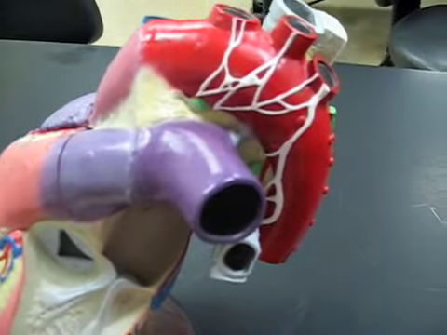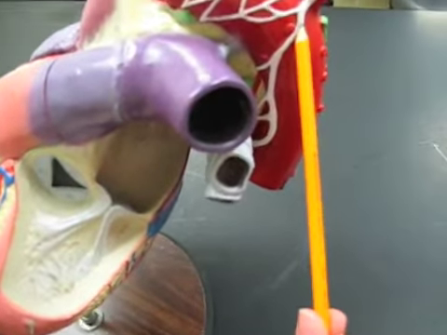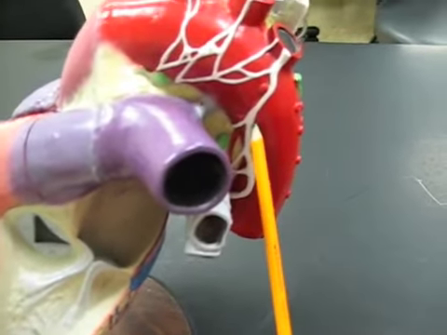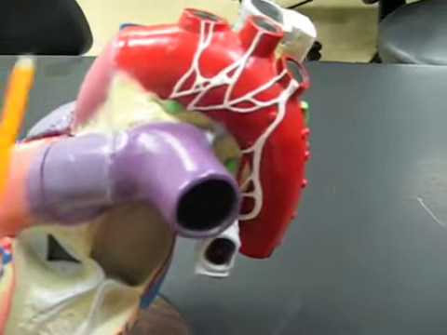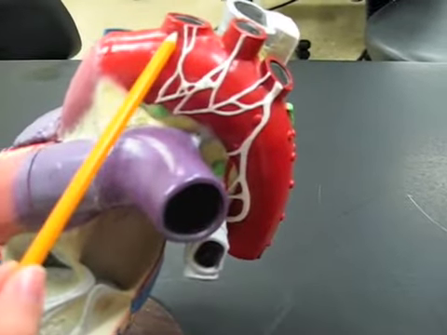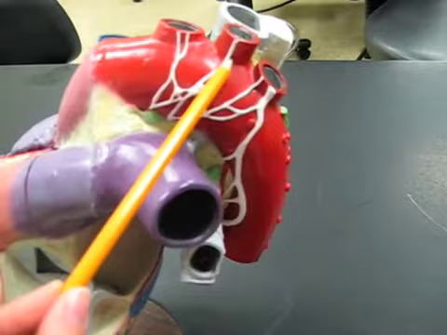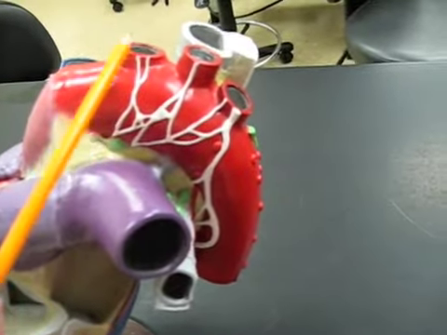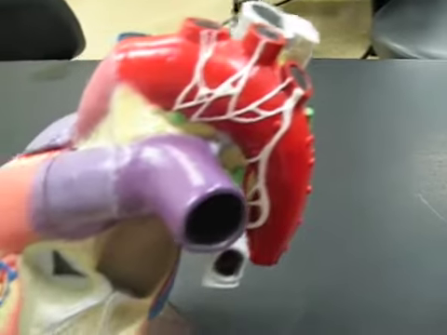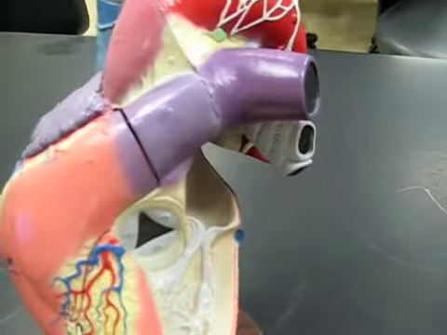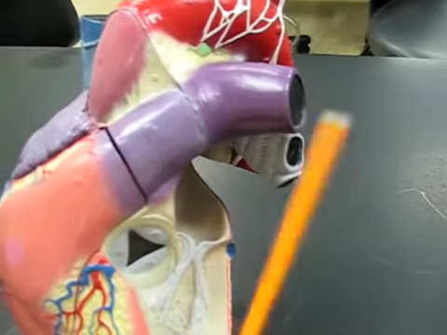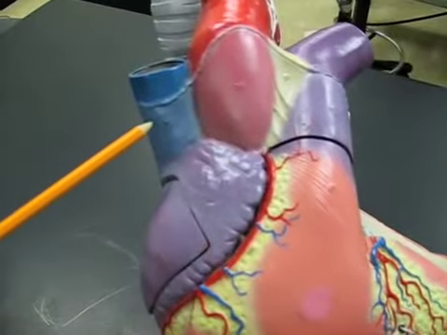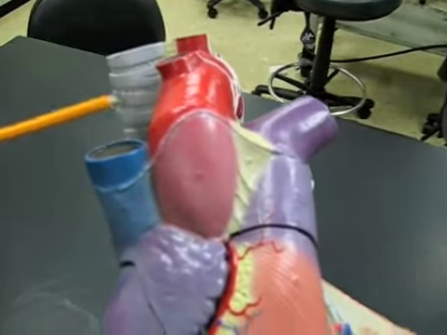On this model we can see another important structure, and that would be the vagus nerve. Cranial nerve number 10, vagus nerve, goes over the aorta here and down into the abdomen. Again, the aortic arch, you can see the brachiocephalic trunk, left common carotid, and left subclavian. The brachiocephalic trunk branches into the right common carotid and the right subclavian. Pulmonary trunk, right here, pulmonary artery, aortic trunk, superior vena cava, and this back here is the trachea.